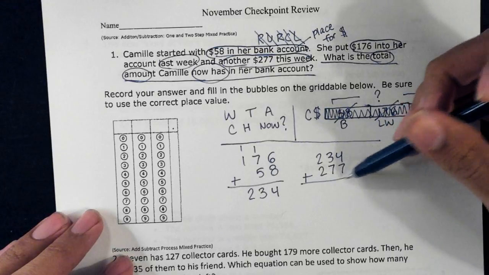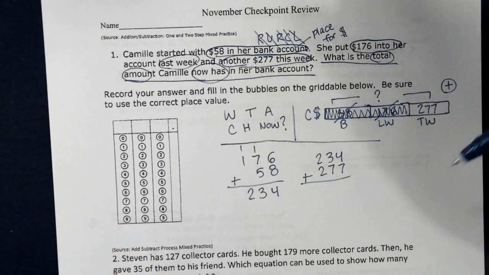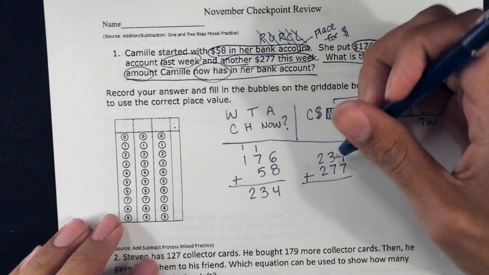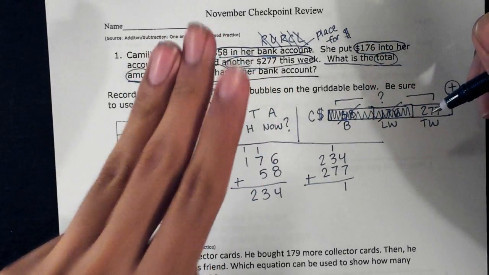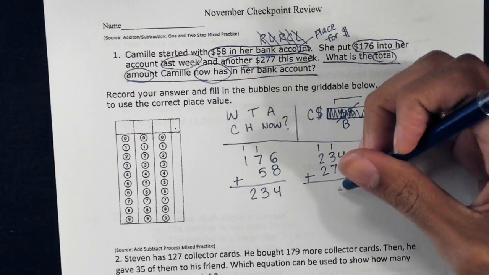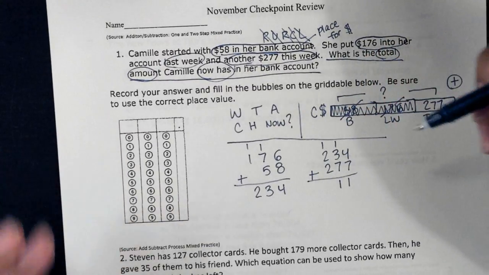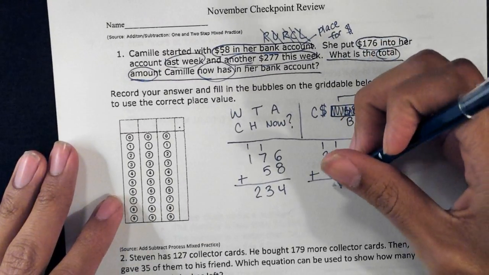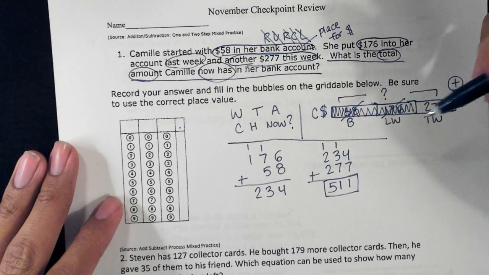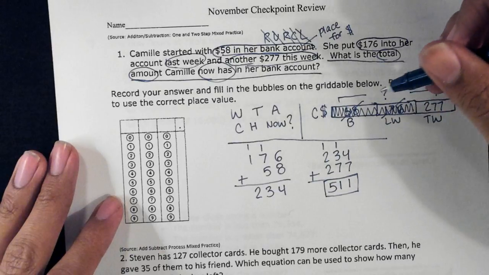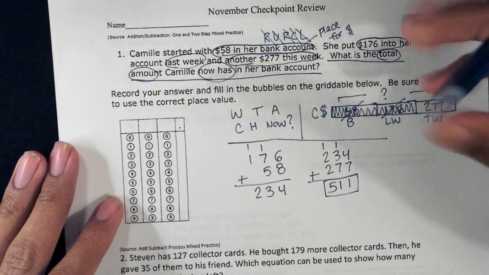When you add this time, the big number is 7: 7, 8, 9, 10, 11. Again, 7, 8, 9, 10, plus 1 is 11. Remember to regroup. 2 plus 2 is 4, plus 1 is 5. So we have a total of 511, and this 511 goes at the top for our total.